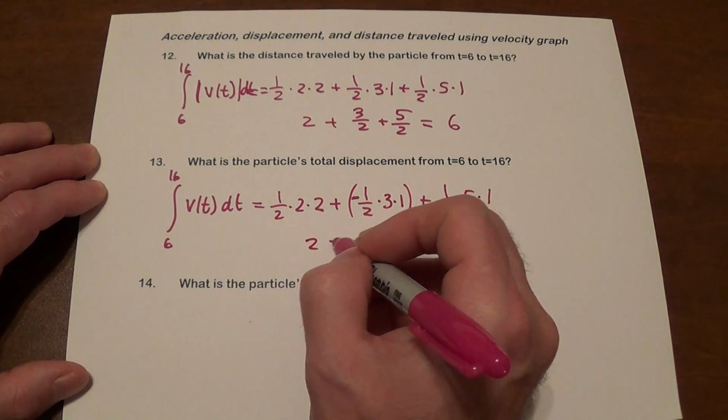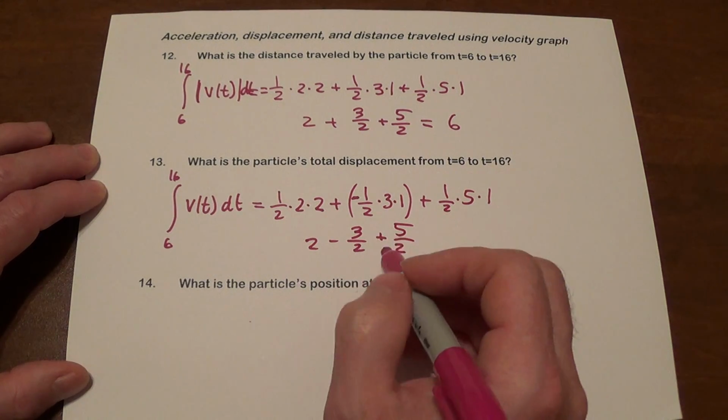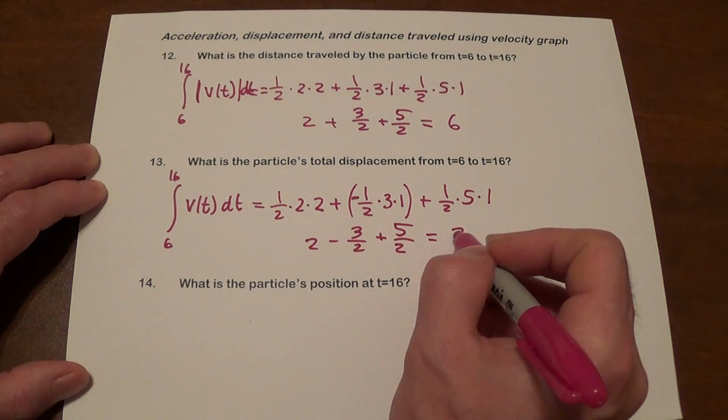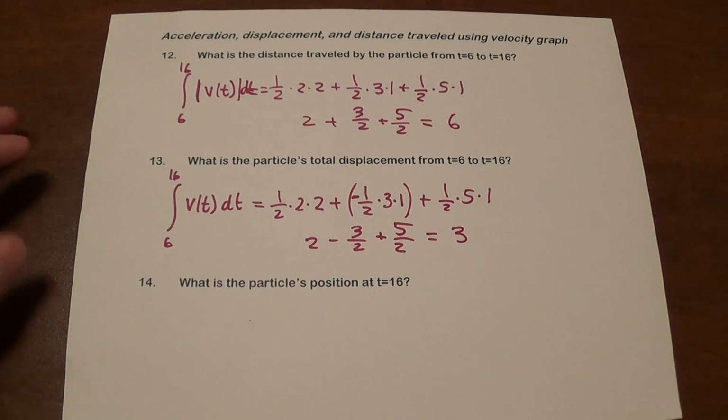So that's 2 minus 3 halves plus 5 halves. So that's going to give us 2 plus 1 plus 2. It's going to give us a total of 3. What is the particle's position at 16?